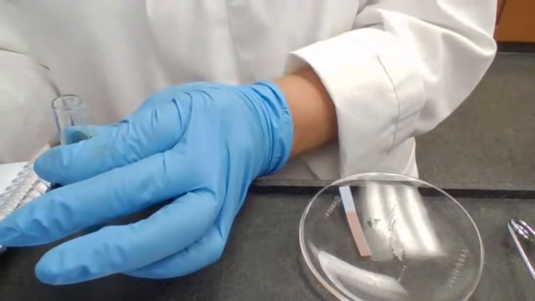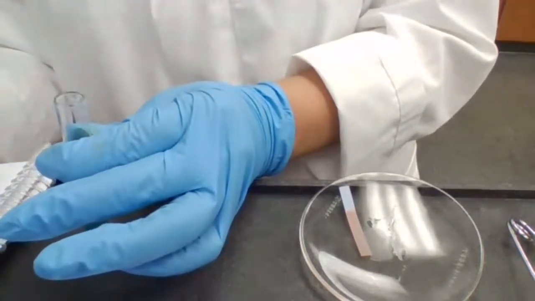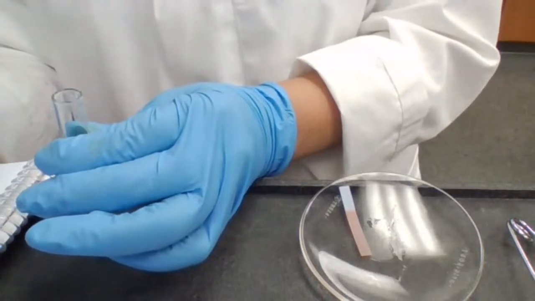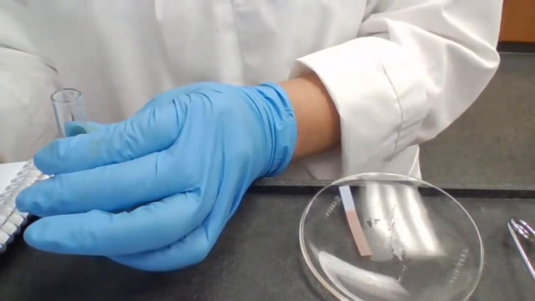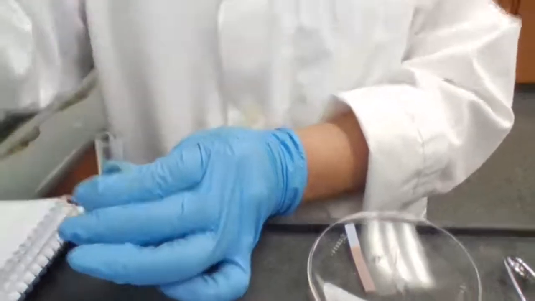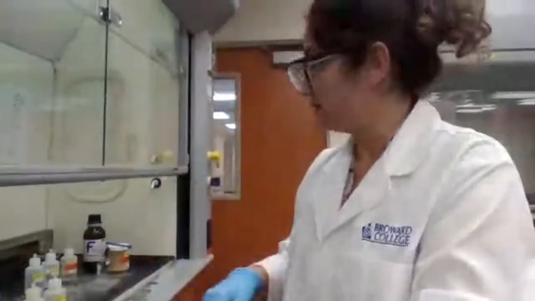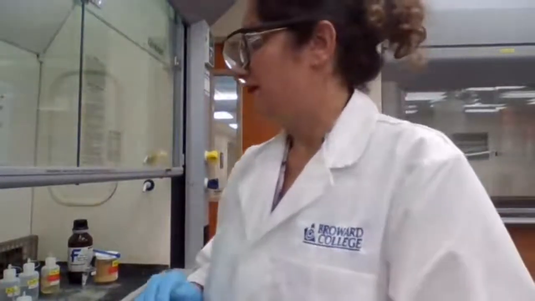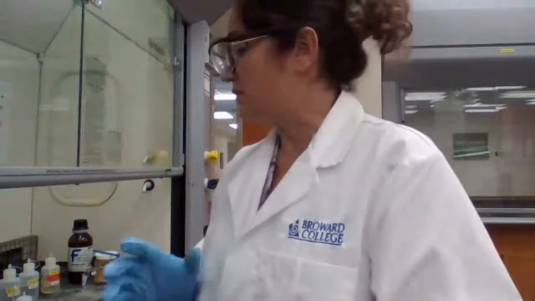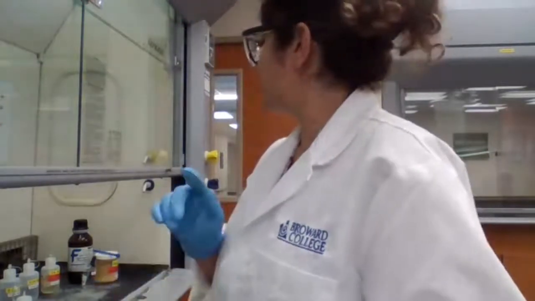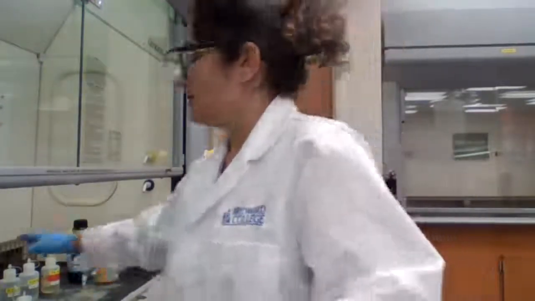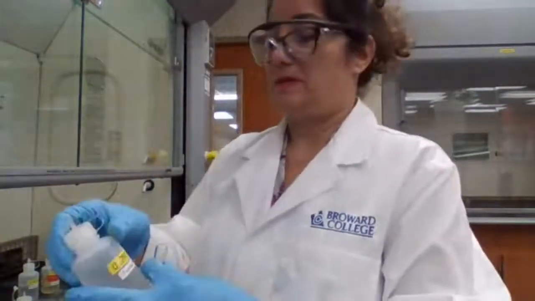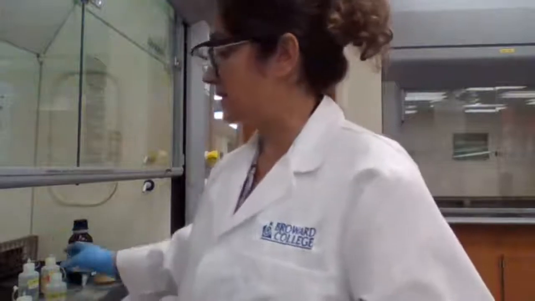Okay, when the solution is acidic, you're going to add 2 drops of potassium ferrocyanide and observe the formation of the maroon precipitate. That maroon precipitate has given some trouble to other students in the past, but let's see what's going to happen today, because we usually don't get that maroon color. We get a beige color. So we are going to add the potassium ferrocyanide.